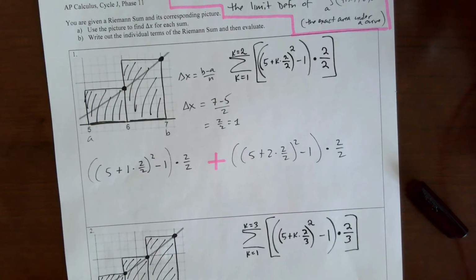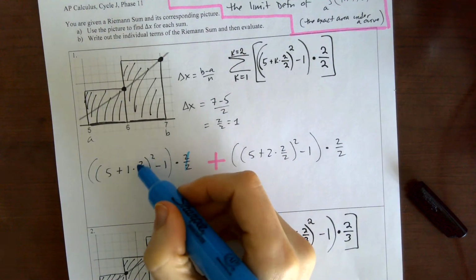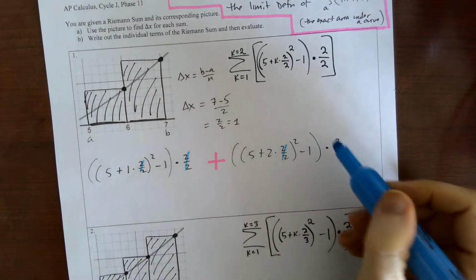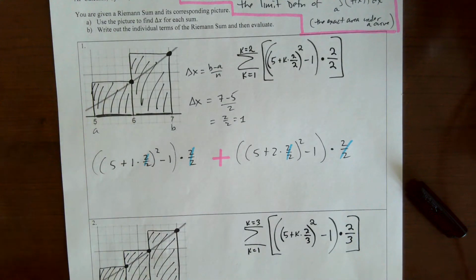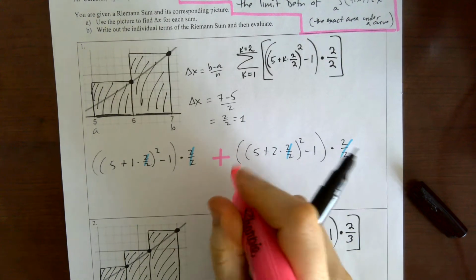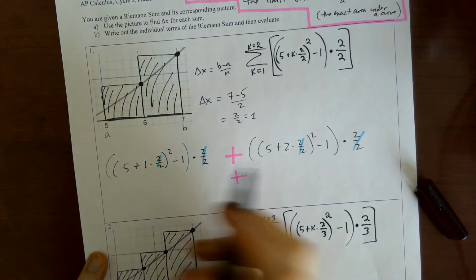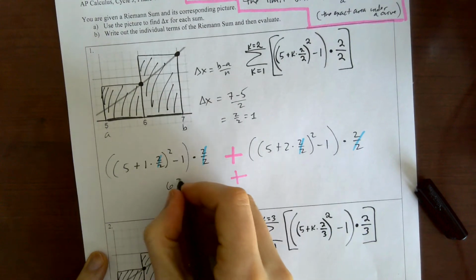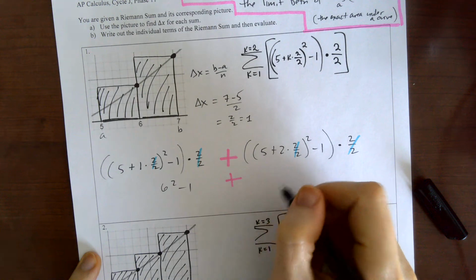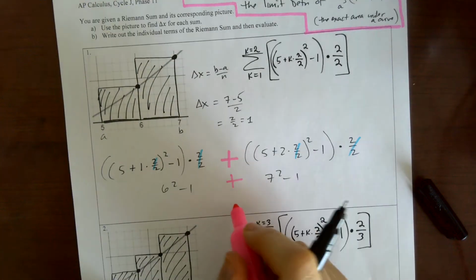Okay. Now this sum is really not too bad because 2 over 2 is just 1. So the first term of this sum is 6 squared minus 1, and then this is 7 squared minus 1.